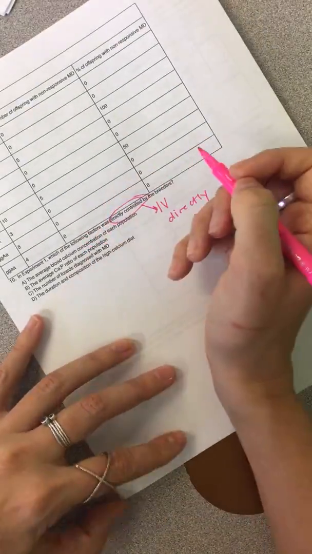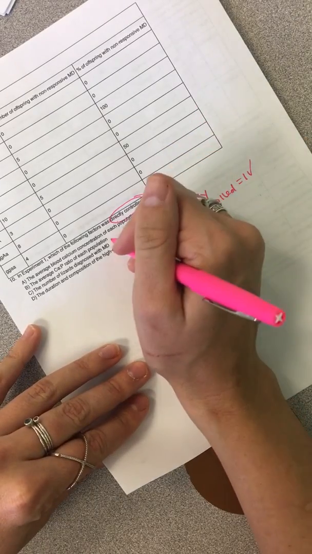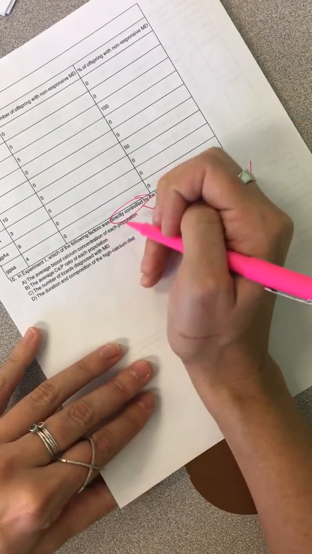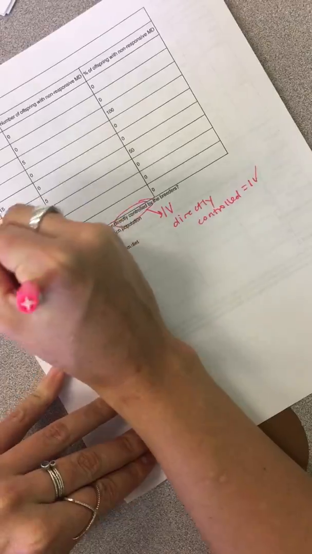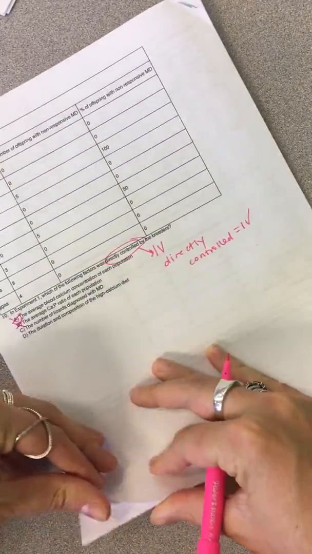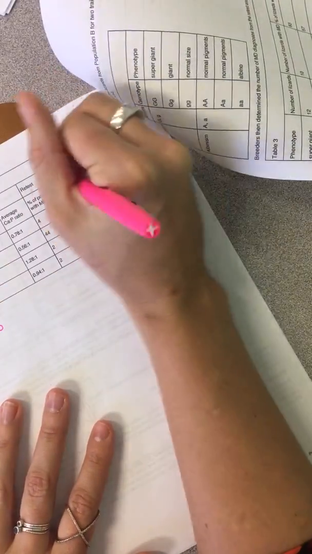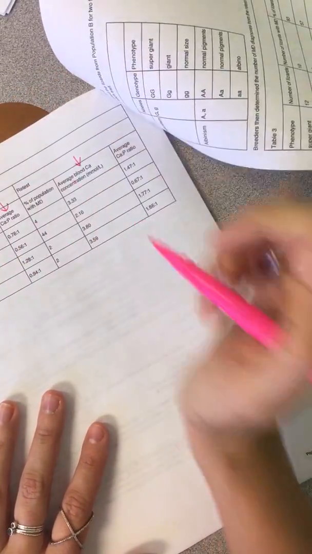So the average blood calcium concentration of each population, the average Ca to P concentration, no, because those are both results, right? So if you go to this table, we didn't decide what your blood looked like. Those are results. Because see how they're on the right side of the table.